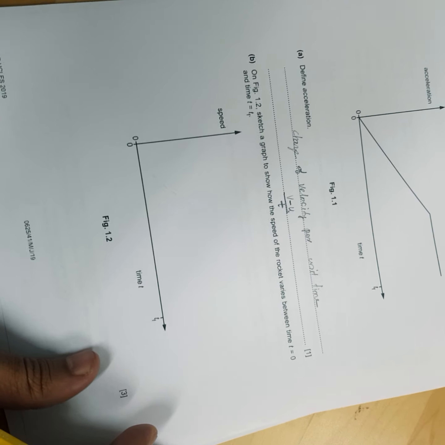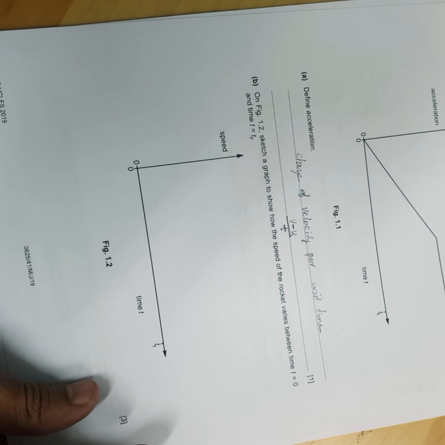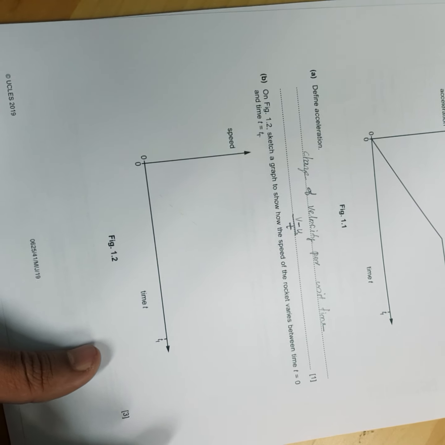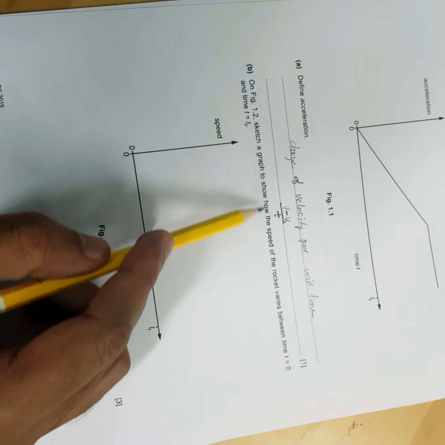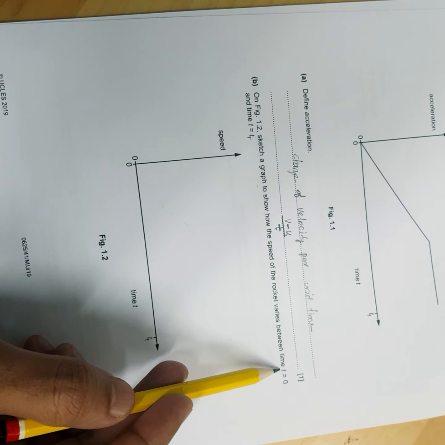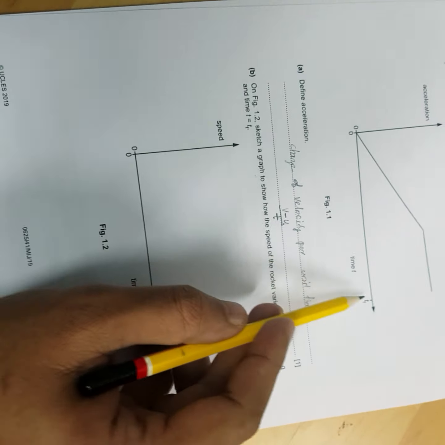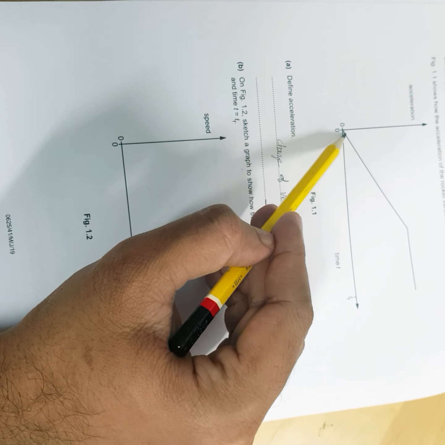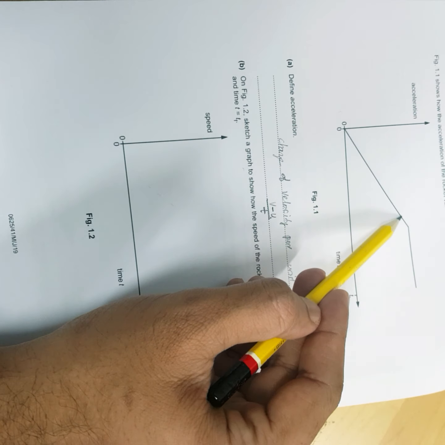Next question is about the speed time graph. Sketch a graph to show how the speed of the rocket varies between t equal to 0 and t equal to tf. Here you can see the acceleration increases constantly.